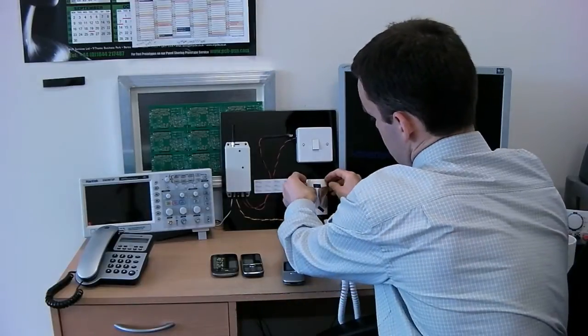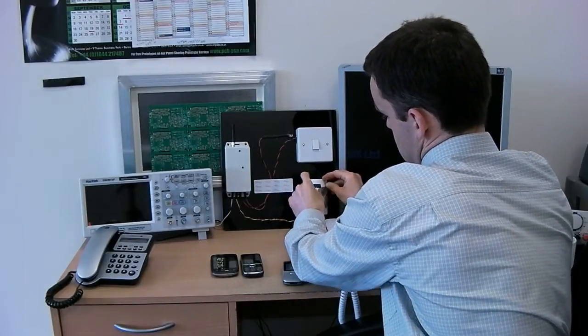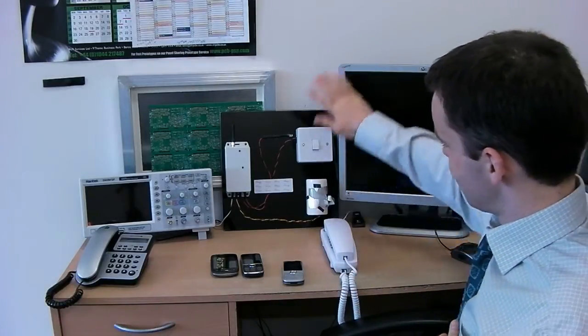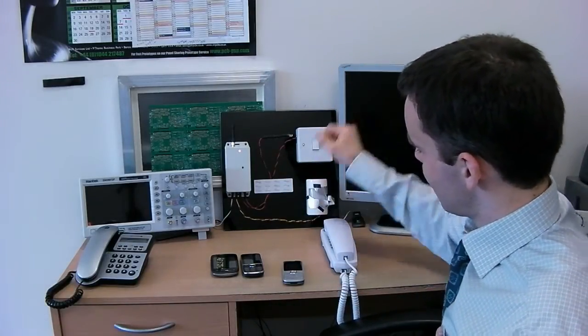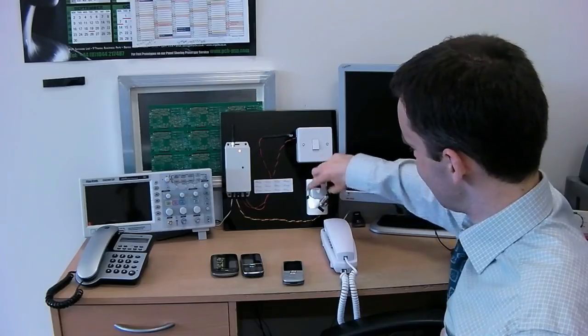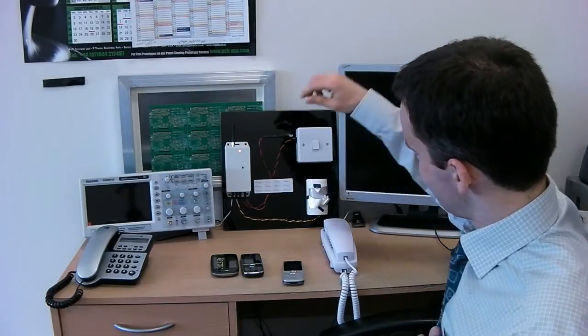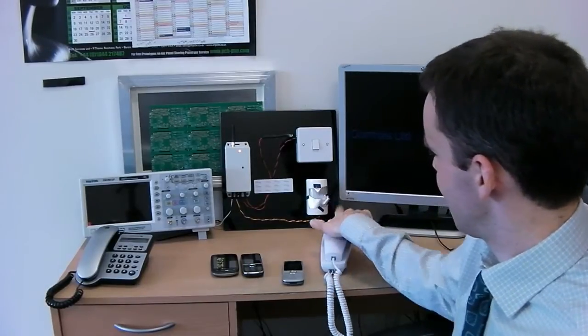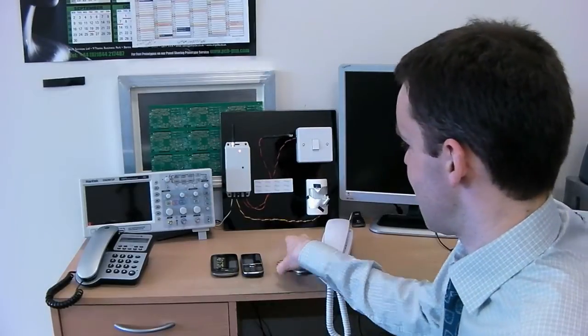However, when we remove the cover from the PIR detector, that should trigger it. There we go, decided to play ball. It'll now ring this number. There we go. Unfortunately, it'll keep doing that until we disable the input B input.